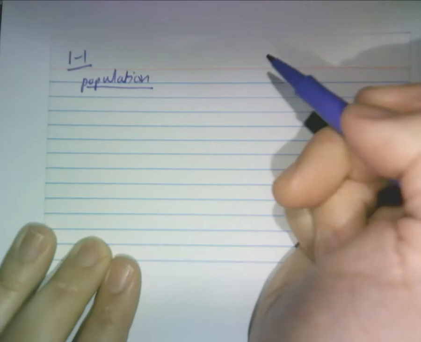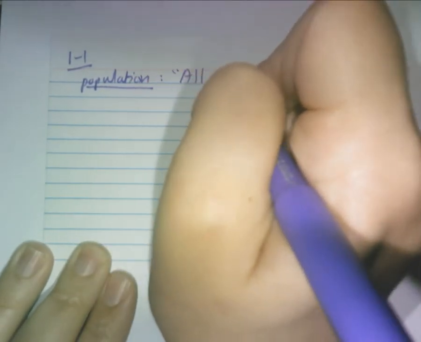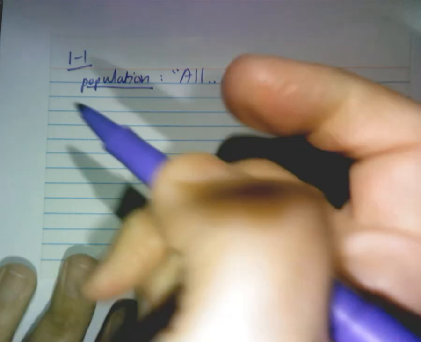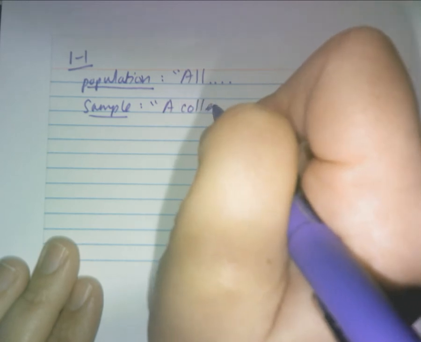We talked about population. Here's what I want you to do when you see population, and this is what I want you to do on the study guide. Your population starts with the word all. All what? All people at Metrolina, all the football team at Metrolina, all American households, something like that. That's what I want. I want the word all. If it asks you what the sample is, the phrase you use is a collection of.